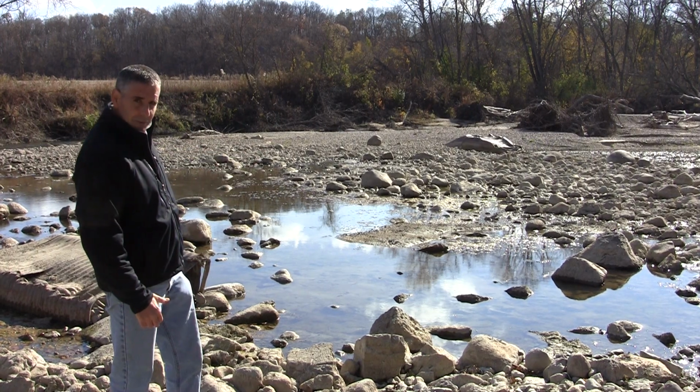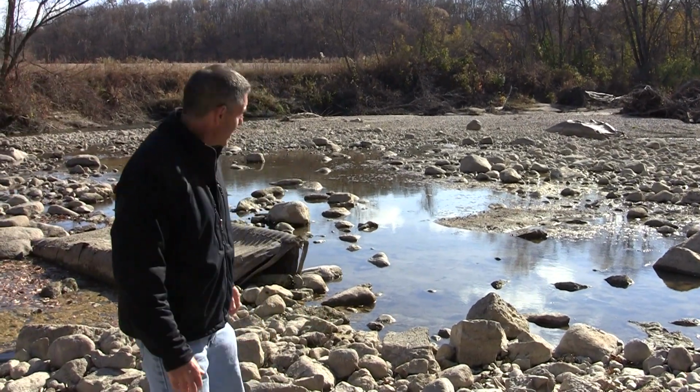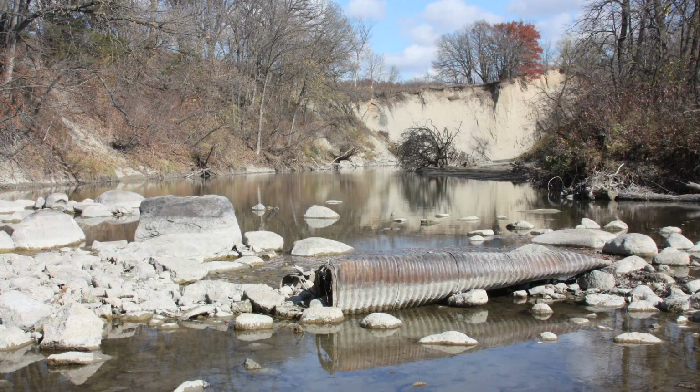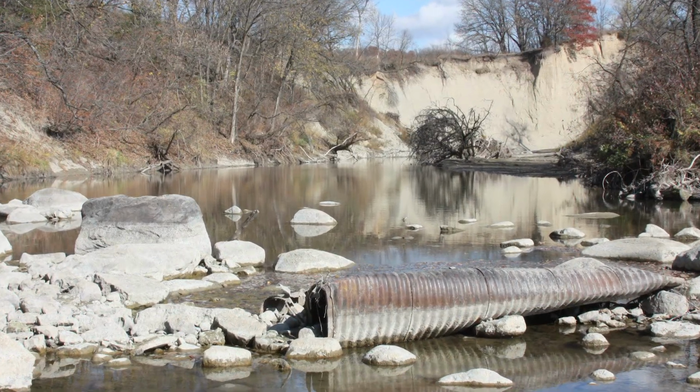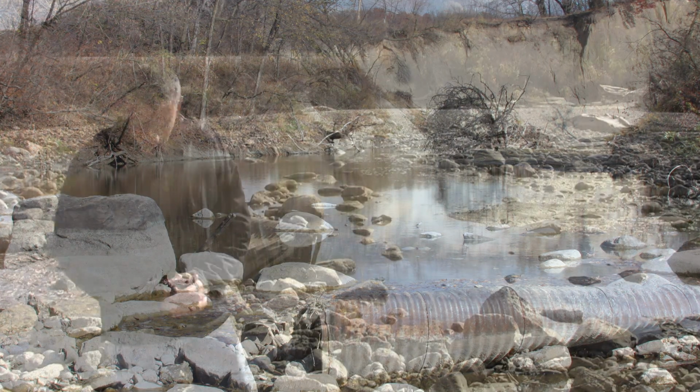A second indication that this system is a little out of balance, right to my left, you'll see a couple of pieces of culvert that are in the river. And you got to wonder, well, where in the heck did they come from? Come here, I'll show you.